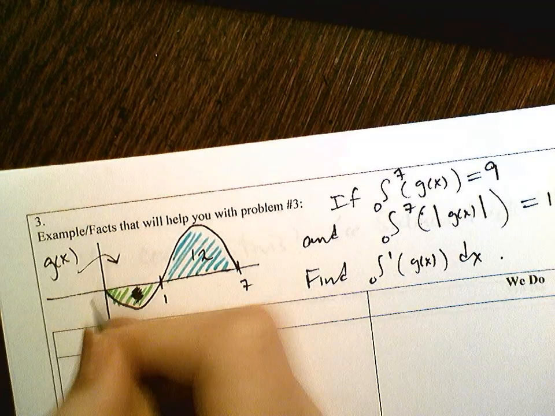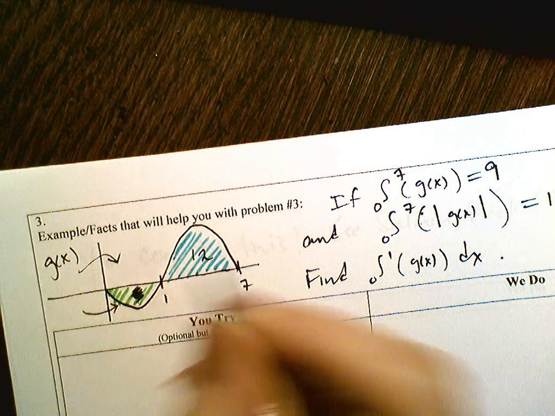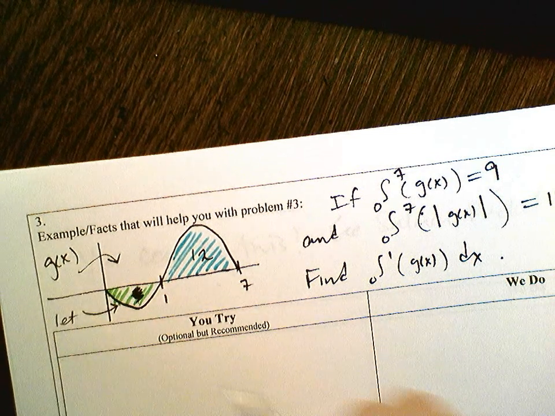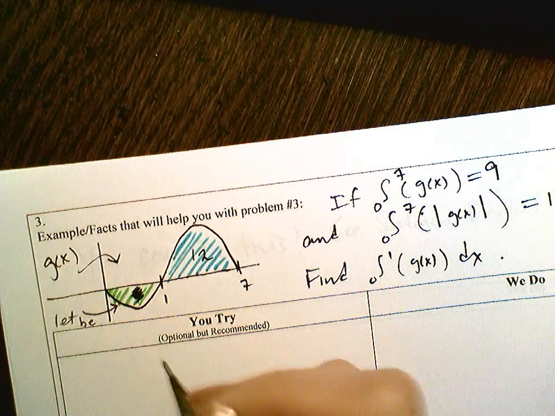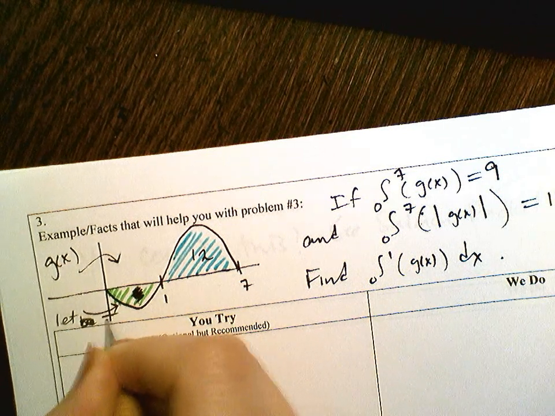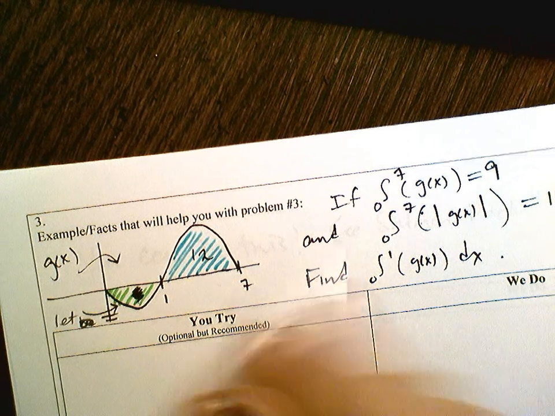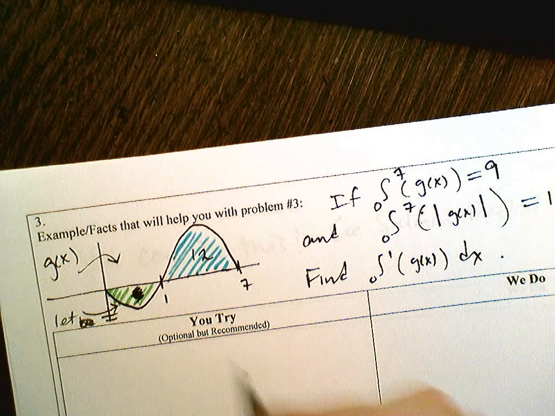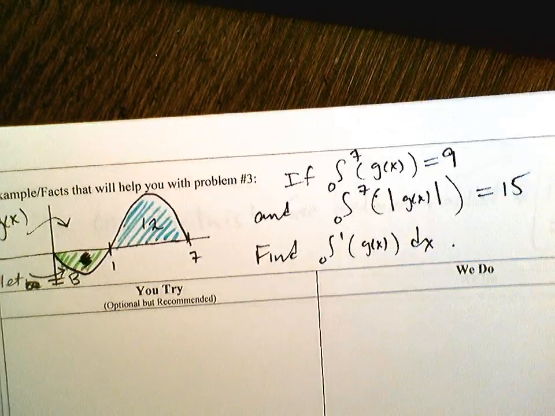Okay, so maybe I'll say let this be, oh, we'll see. I'll say let this equal, I don't know, b, I guess. Okay, so I'm going to let that equal b.